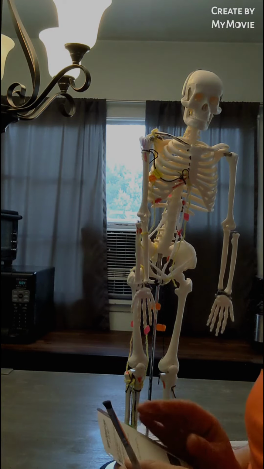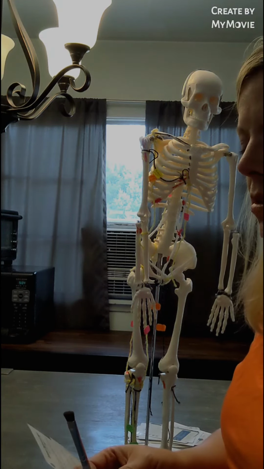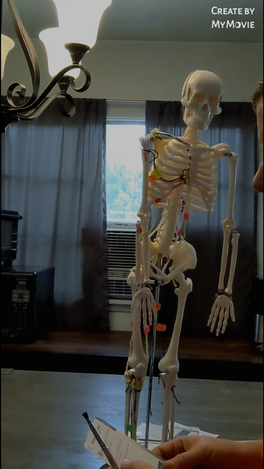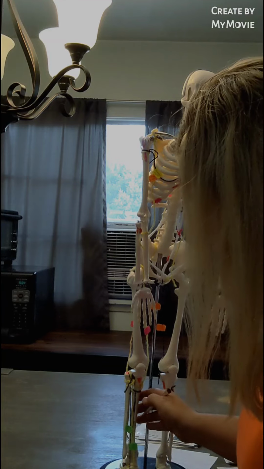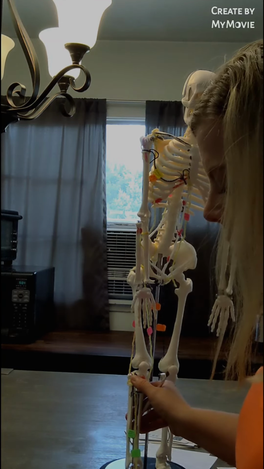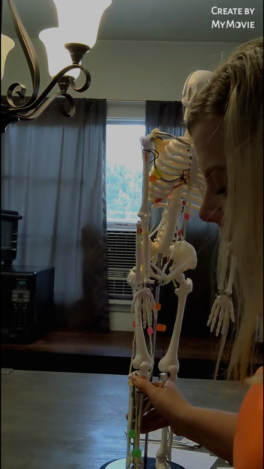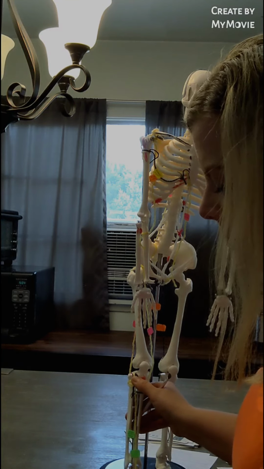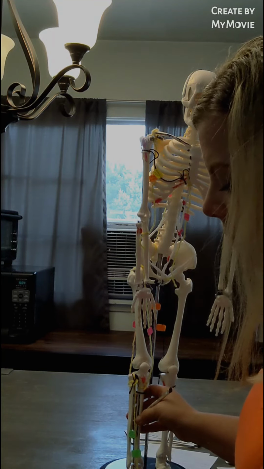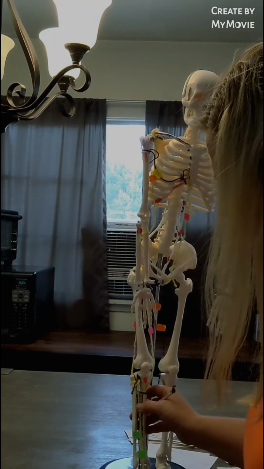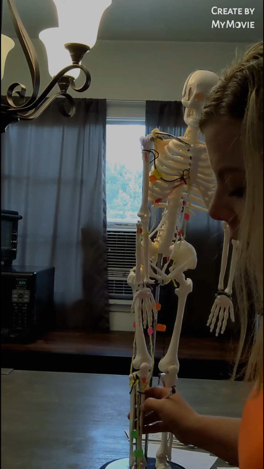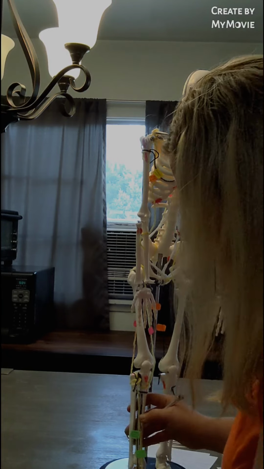Next one is your extensor digitorum longus, the lateral condyle of the tibia again, up here, the proximal anterior shaft of the tibia, down here, the interosseous membrane, and that's between your fibula and your tibia, and your insertion is the middle and distal phalanges of the second through fifth toes.